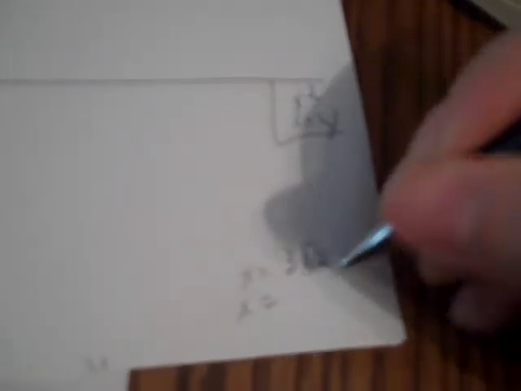So we're going to replace 9 with its equal, which is 3. Okay, so that's 3 with a square root of 2. So that's your answer. And then the other answer is just the same thing with the negative in front of it. Okay. Next one.